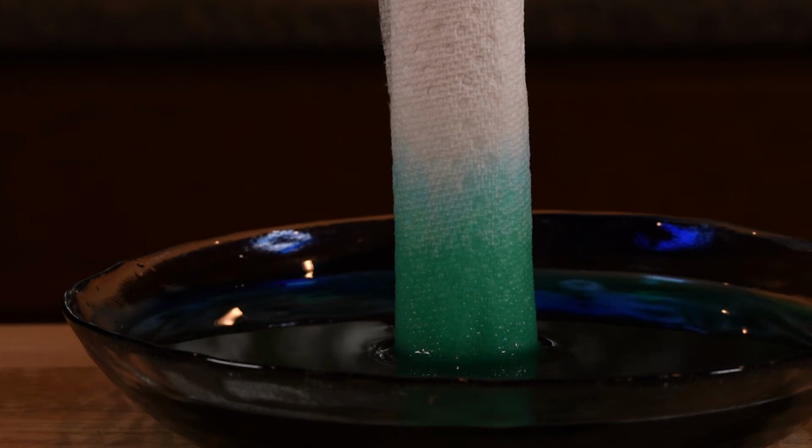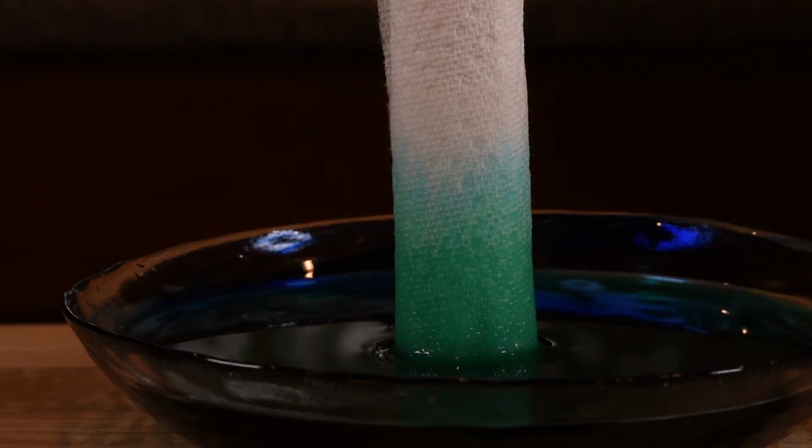Sandy soils, on the other hand, don't hold much water because the pores are quite large, and large pores don't hold water very well, so the water will drain out of those pores very easily. Sandy soils get wet and dry out fairly quickly because water flow is much more rapid through the larger pores in a sandy soil.